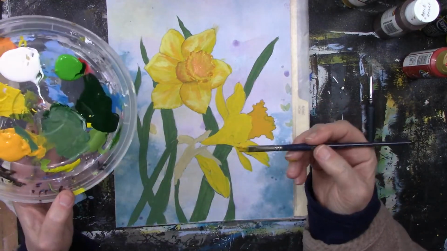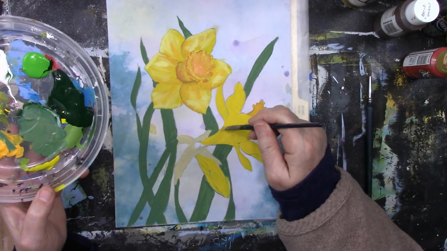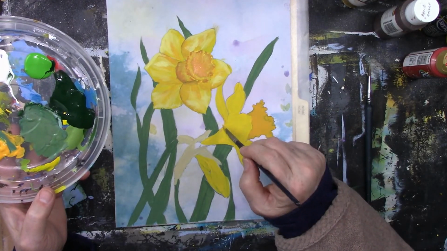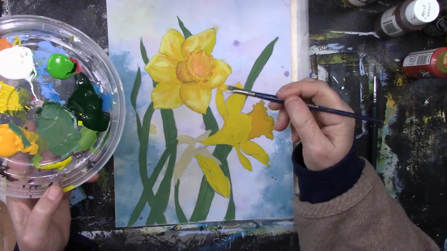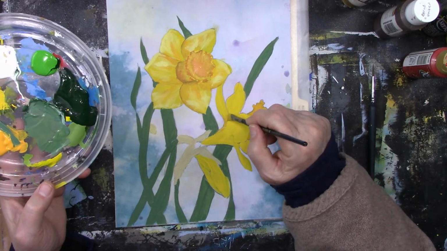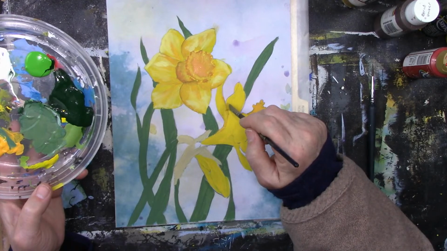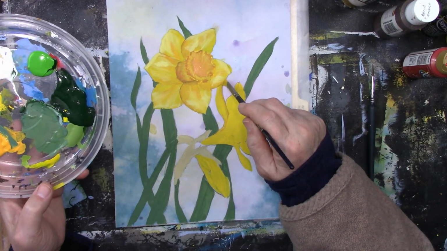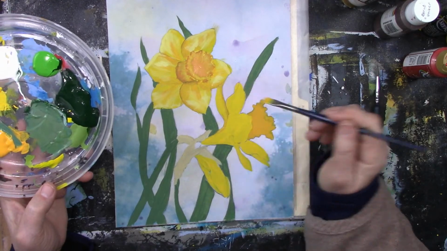And this will have just a little bit of dark areas under here by the back of it. And we'll put some in here. And just under there it's overlapping, so it'll have a little bit of shadow there.